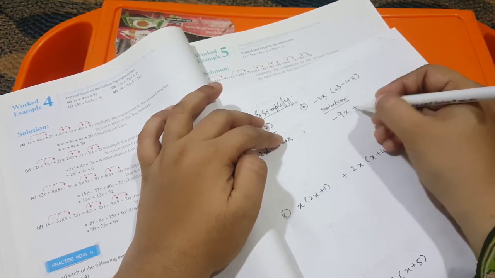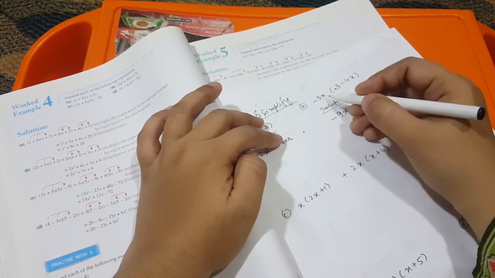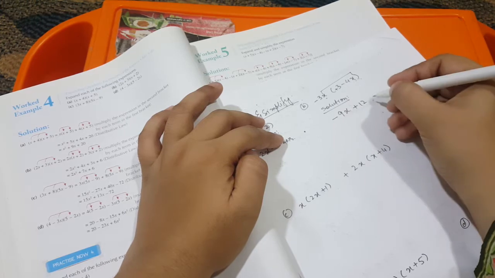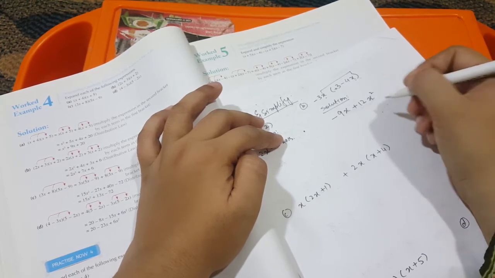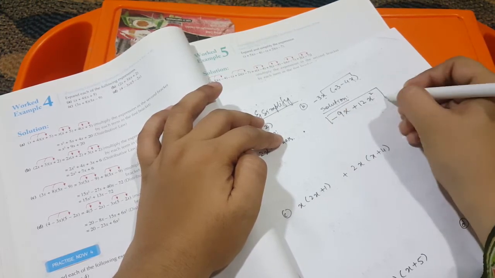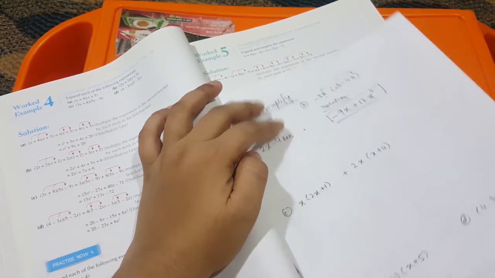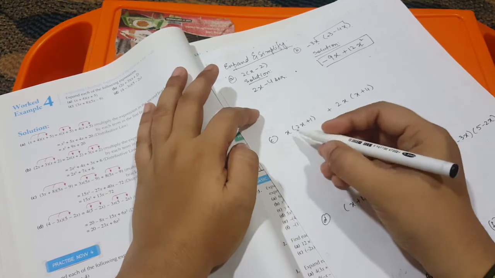Minus minus plus, 3 4s are 12 and 2x are going to be multiplied, this x and this x. Bases are same, power will be added. Okay, I hope you have got it. Now let's see the next one.